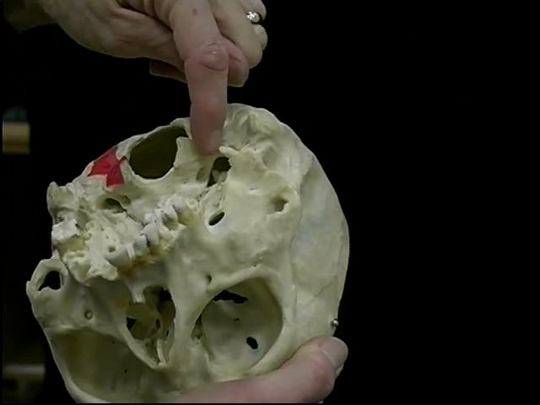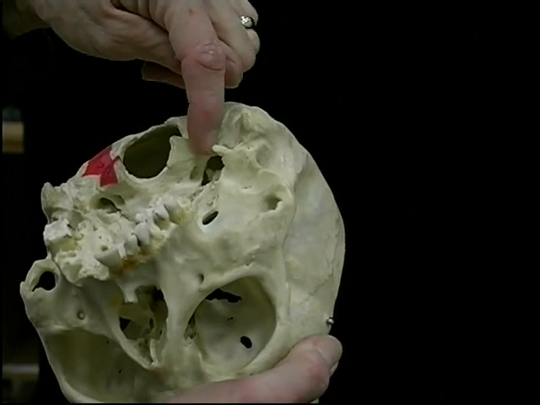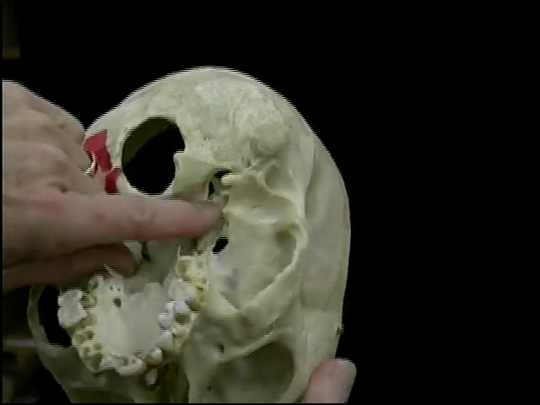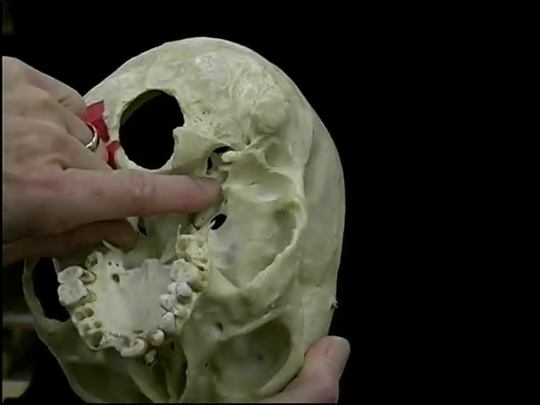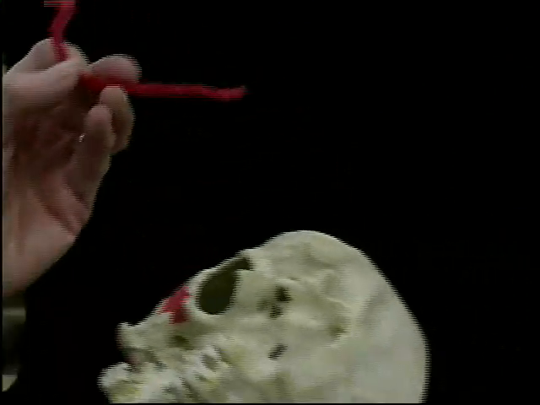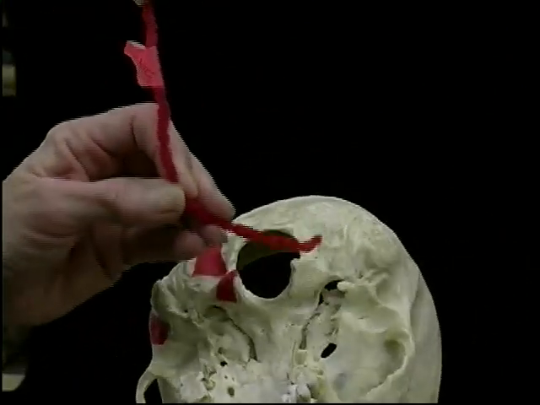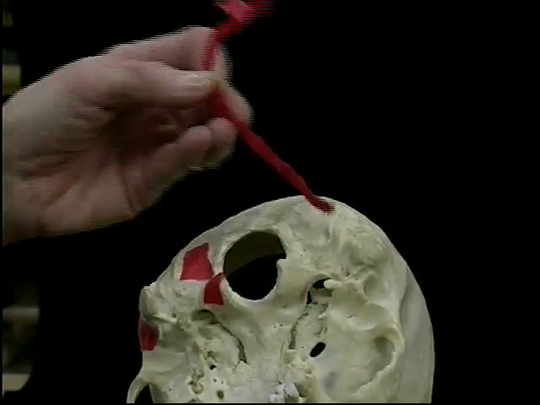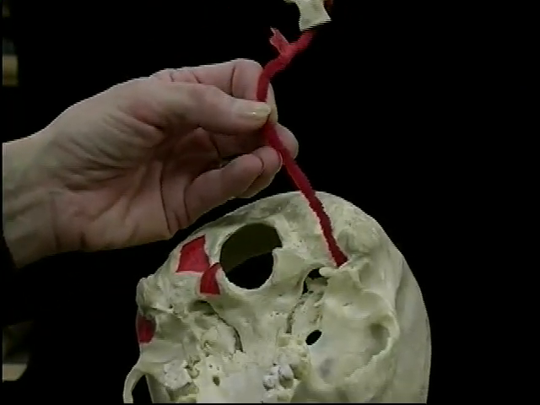Jugular foramen is the most posterior on the temporal bone. Next we have the carotid foramen right here. So jugular foramen, carotid foramen, stylomastoid foramen.